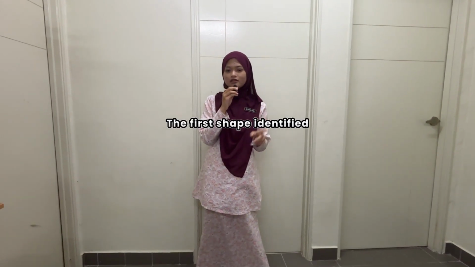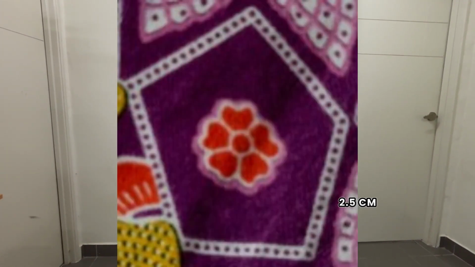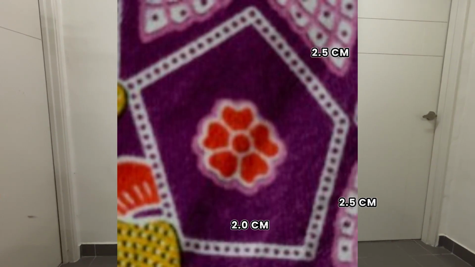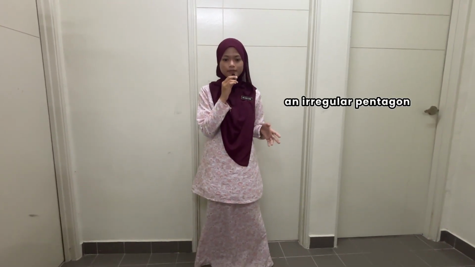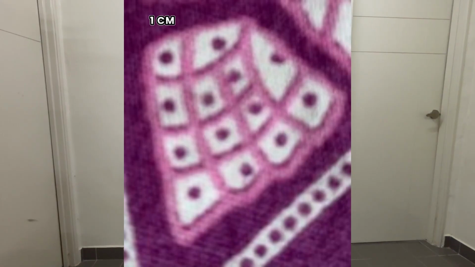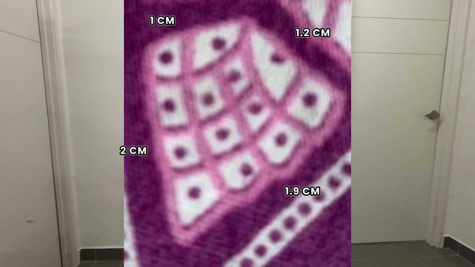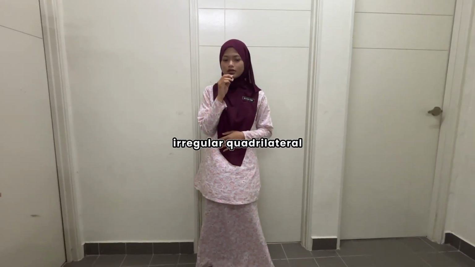The first shape identified on the kain batik is an irregular polygon. The shape has 5 sides with lengths of 2.5 cm, 2 cm, 2.5 cm, 2.5 cm, and 3 cm. Since the side lengths are not equal, it is classified as an irregular polygon. And the second one is an irregular quadrilateral. It has 4 sides measuring 1 cm, 1.2 cm, 2 cm, and 1.9 cm. Because the side lengths are different, the shape fulfills the characteristic of an irregular quadrilateral.